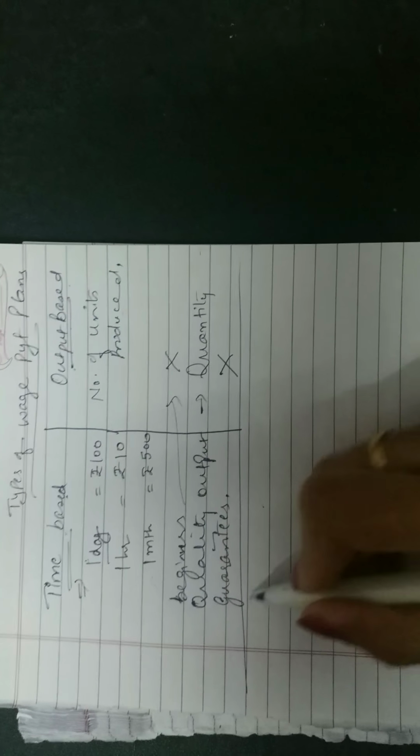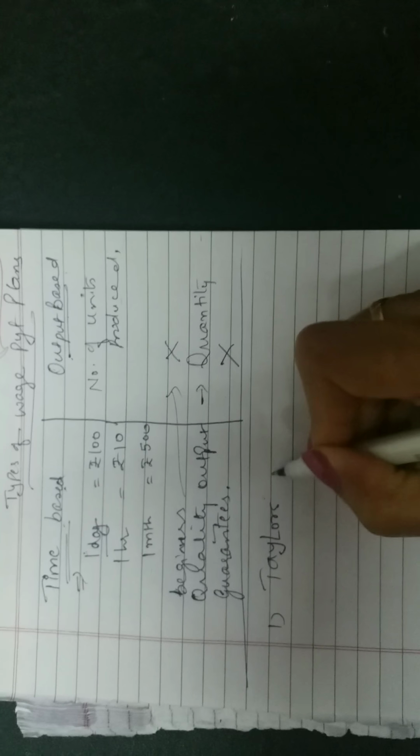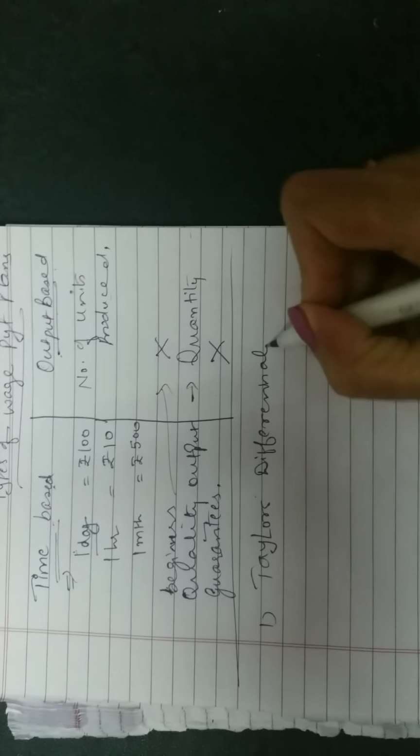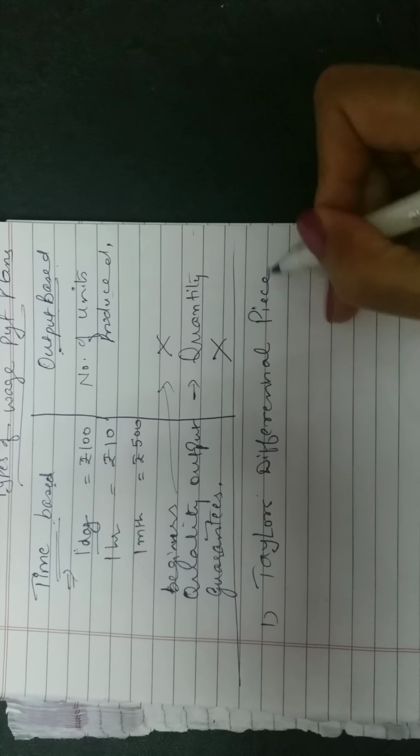So there are various other methods also. One is Taylor's differential piece rate system.